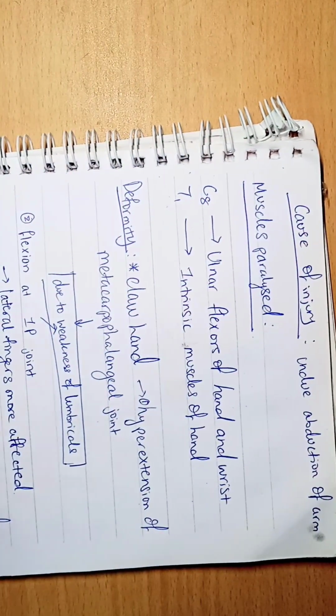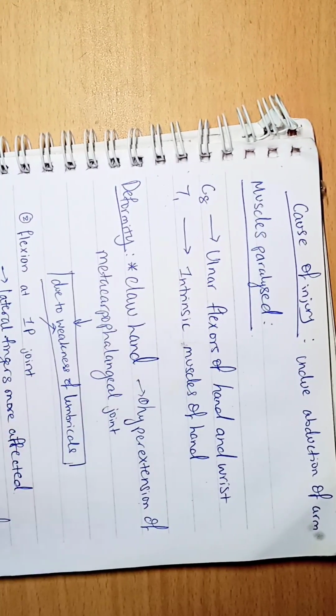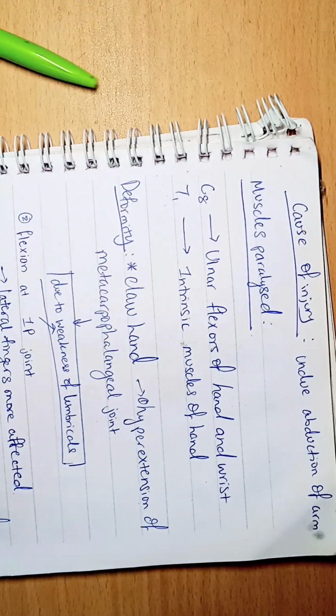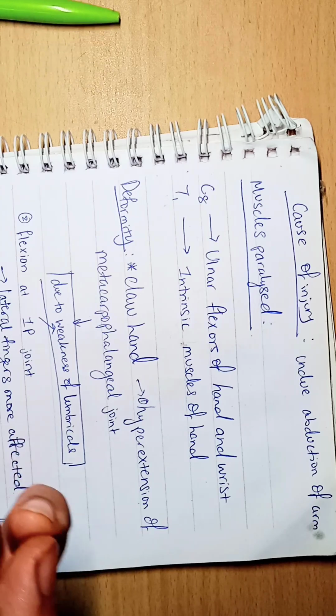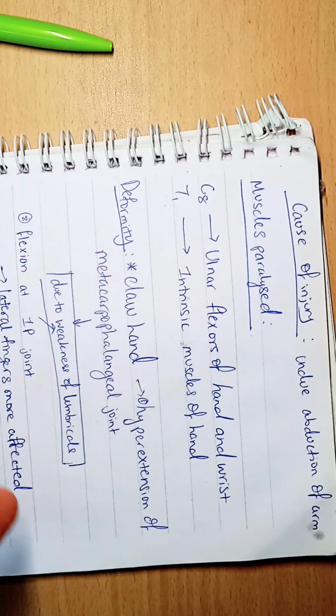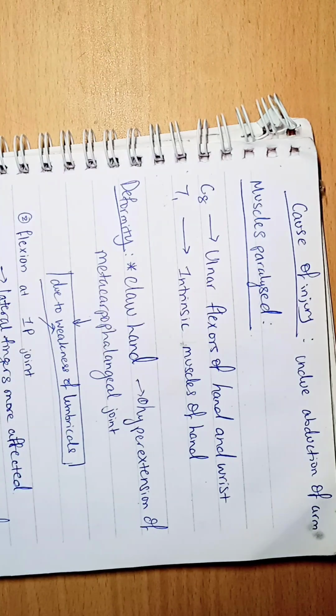So when that is weakened, it results in hyperextension of the MCP joints and flexion at the interphalangeal joints, thus causing claw hand. And there's a complete claw hand because both the median and ulnar nerve are affected. The median nerve only supplies the lateral 3.5 digits, and the ulnar nerve supplies the medial 1.5 digits. But since both of the nerves are affected, all the digits are affected, and there's a complete claw hand.